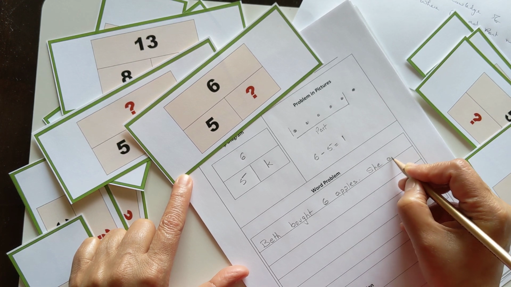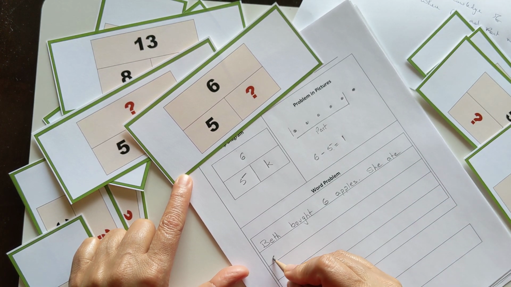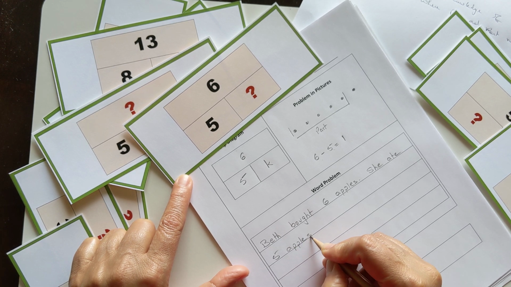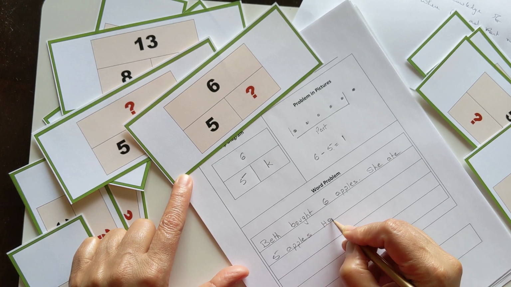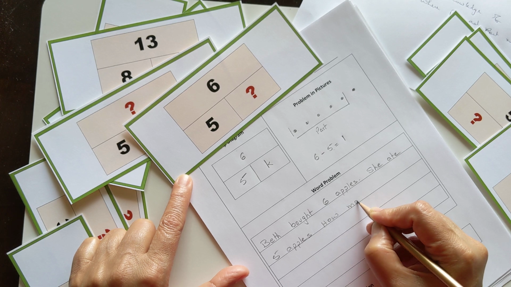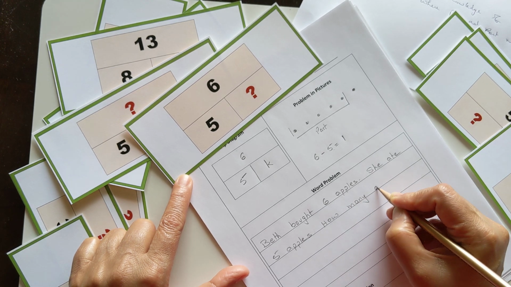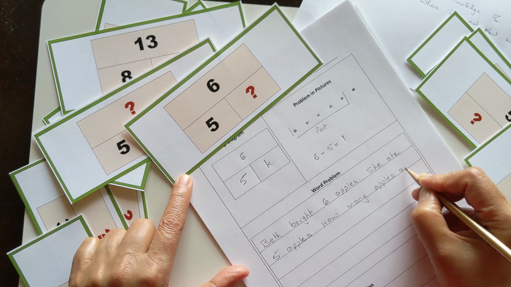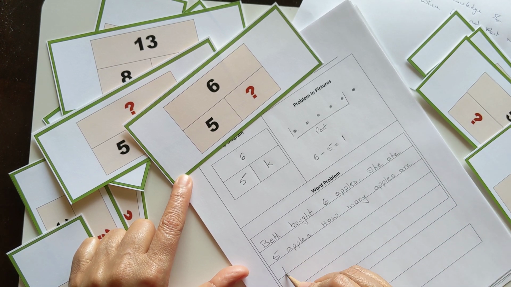She ate 5 apples. How many apples are left?